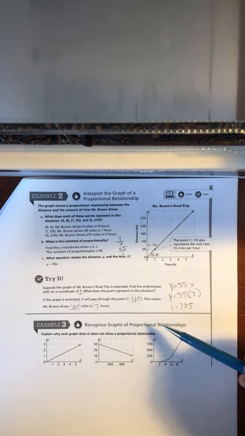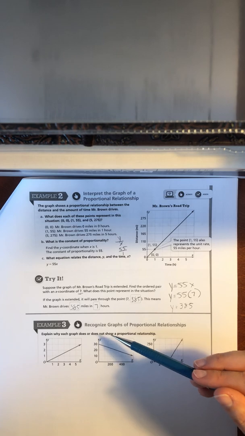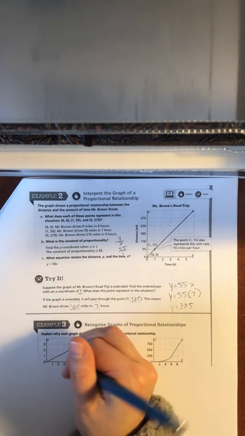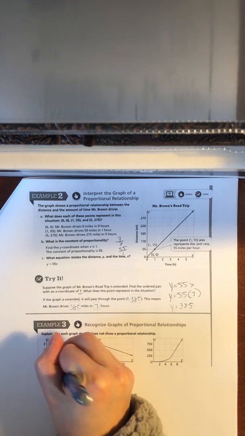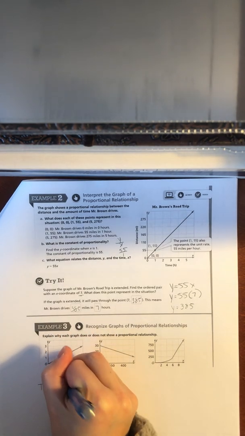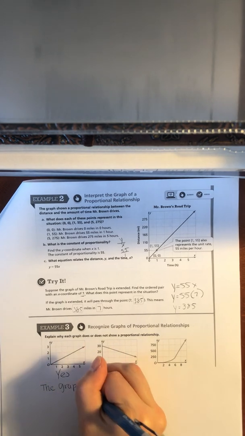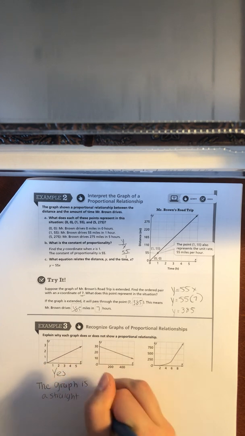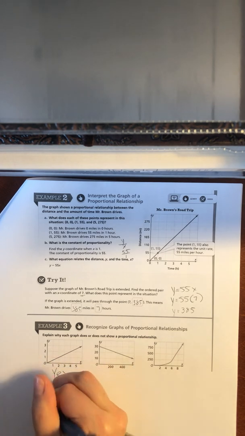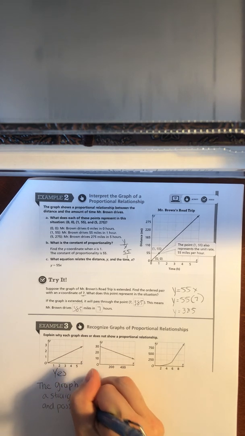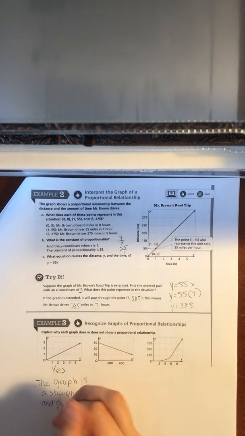Example 3, recognize graphs of proportional relationships. Explain why each graph does or does not show a proportional relationship. So this first one, yes, it does, because the graph is a straight line and passes through the origin.